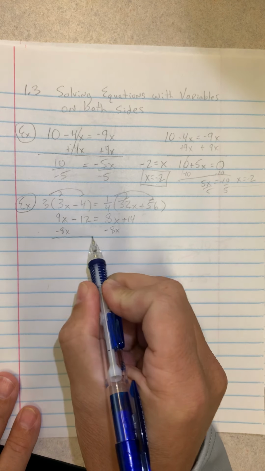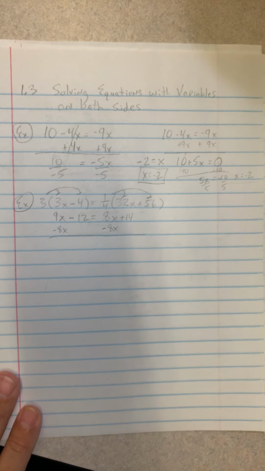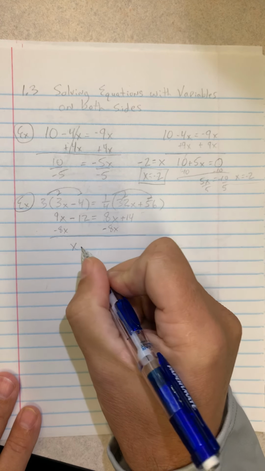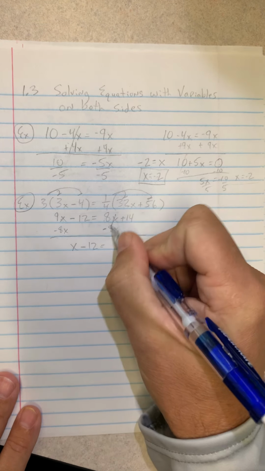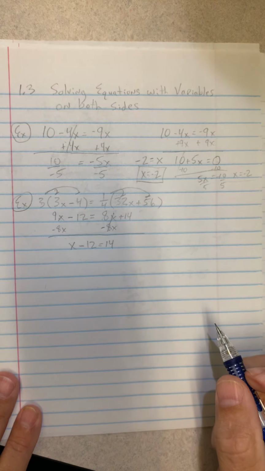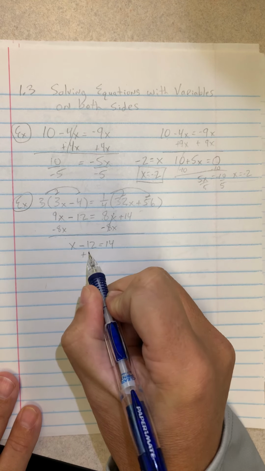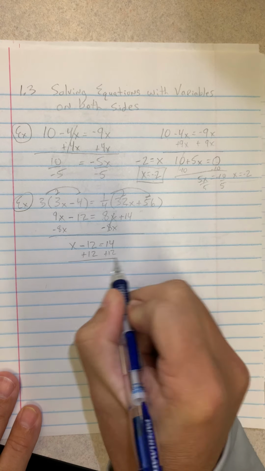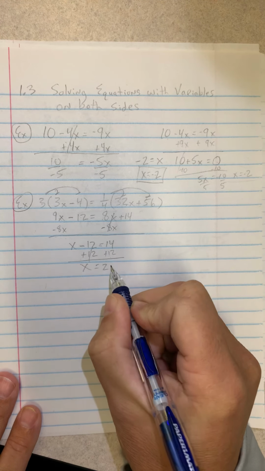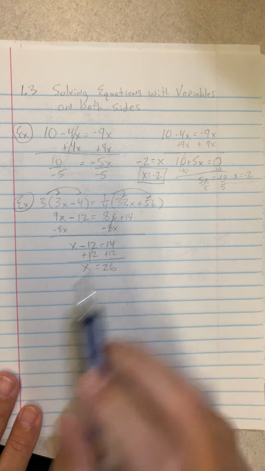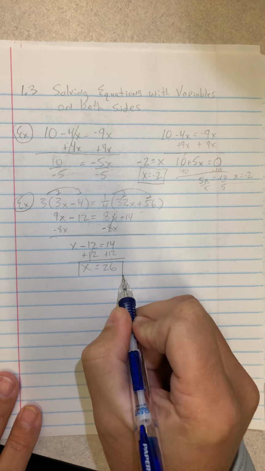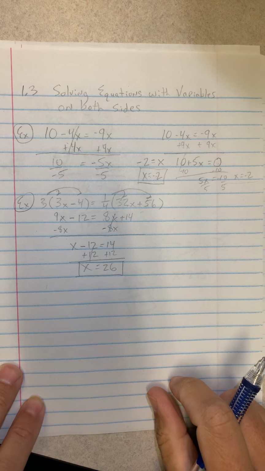I like doing this first, and you certainly could have subtracted 9x first. I just chose not to. 9x minus 8x leaves me with x, and I have subtract 12 is equal to, that's 0, 14. Now just a simple one-step equation. X is being subtracted by 12, so I add 12. X then would equal 14 plus 12, which is 26. You can certainly go back in and check that in the original equation if you would like. I am going to choose not to. I'm going to box that in and hope it's right.